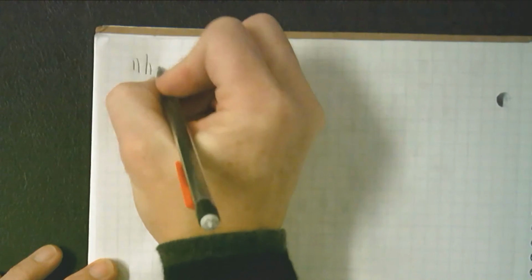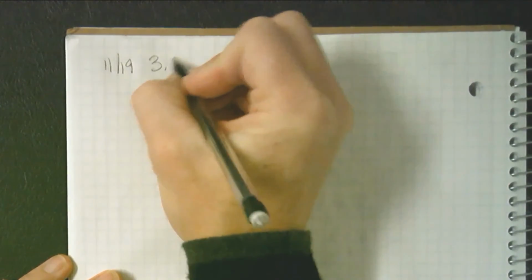Okay, so today is 11/19. We are moving into mean, median, and mode, so we're kind of getting away a little bit. We're still dealing with decimals. If you notice, the common thread so far is decimals.